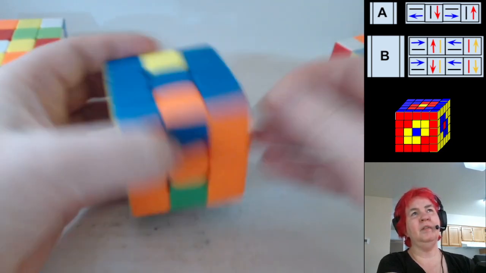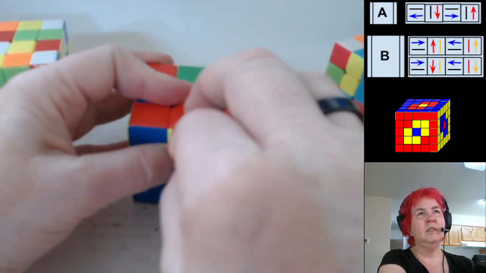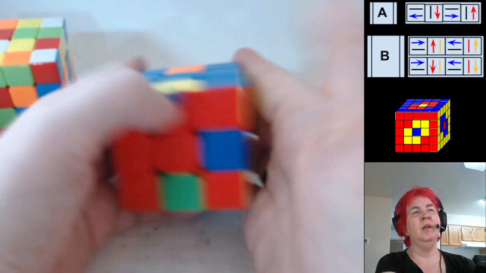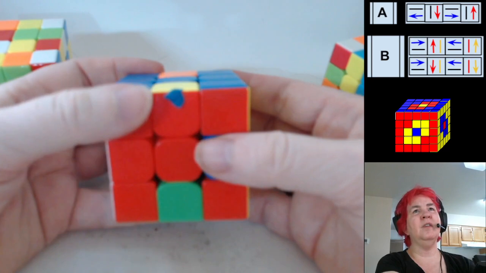Up, up, down, down. Here's another yellow. Okay, but I want it to be on top, so I flip it, but yellow and white are left and right. Corners match the front. It's going in this direction.